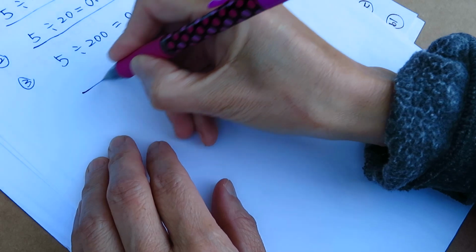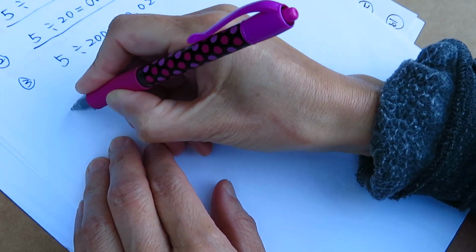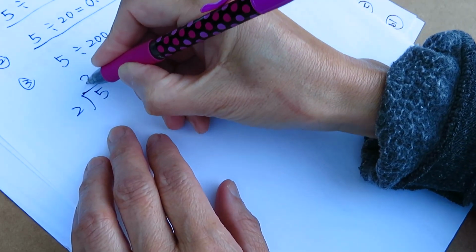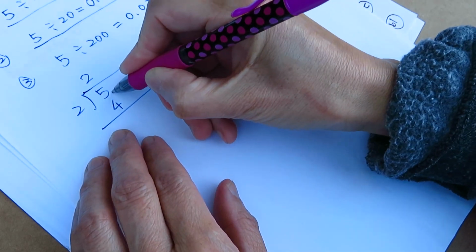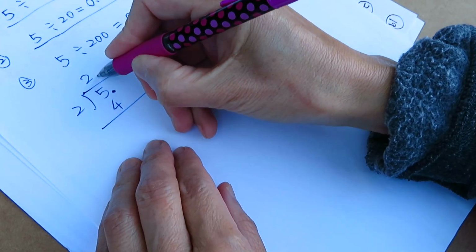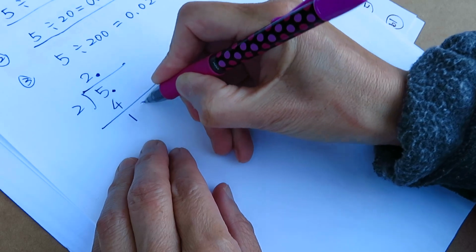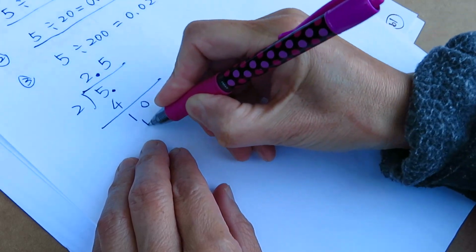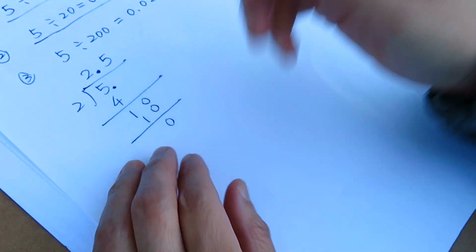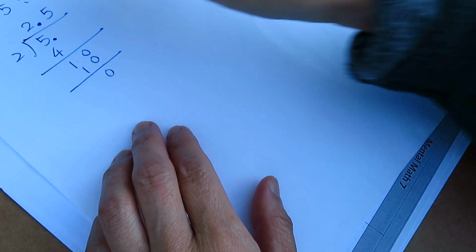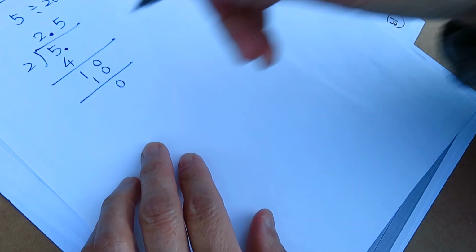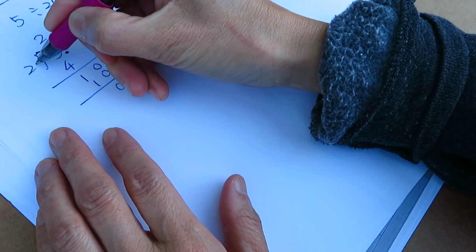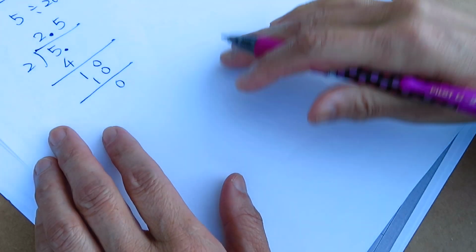Okay, let's do this one. First this one. 5 divided by 2, 2 times 2 is 4. Then put a decimal point here. 2 times 5 is 10. So this is how I do. And 5 divided by 20, whenever there is a 0 here, I always have trouble.